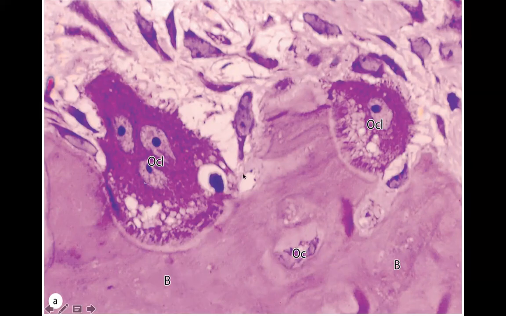This is a motile, multinucleated giant cell called your osteoclast. At the pointer, it is involved in bone resorption. This large osteoclast has three or four nuclei, while this one is also multinucleated and large.